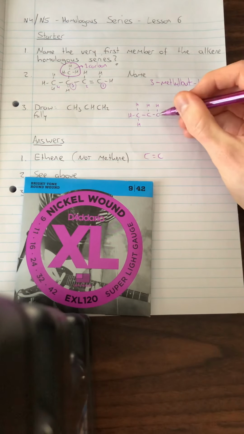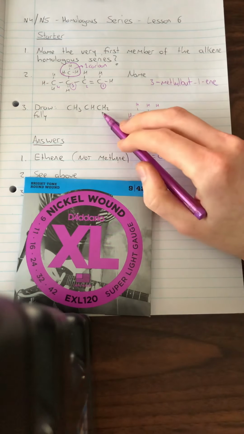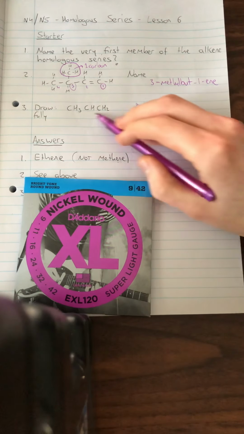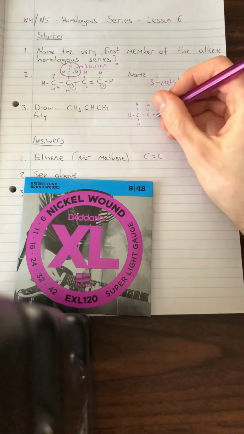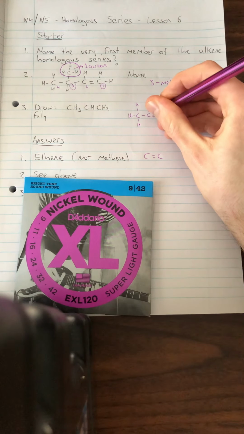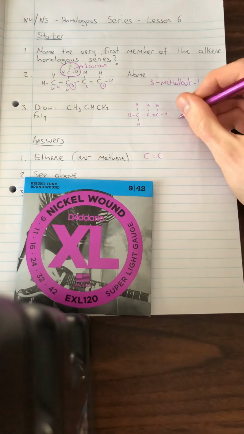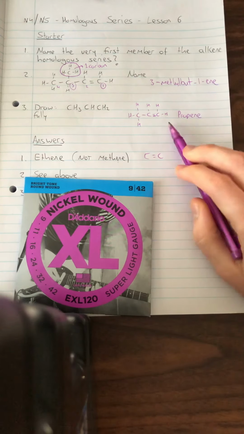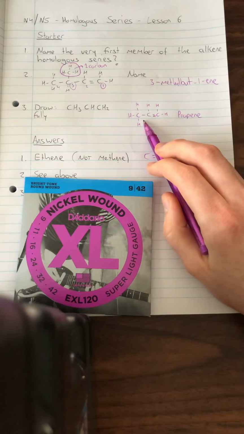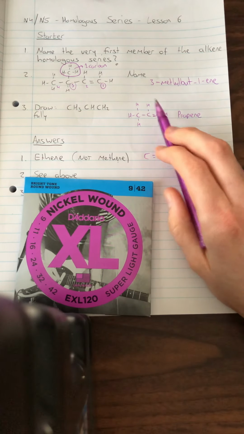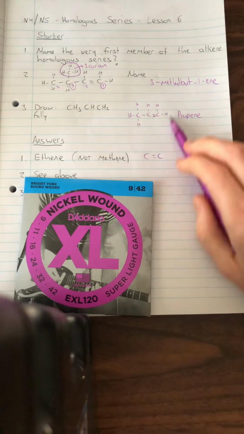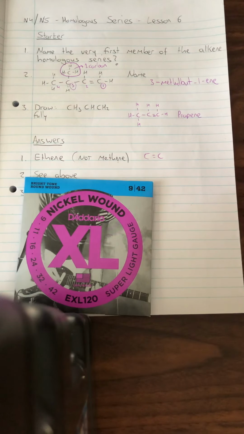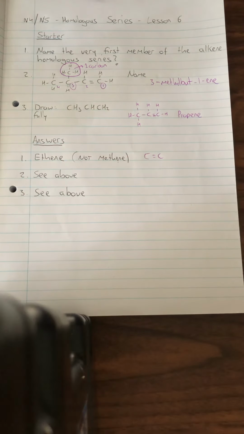This carbon's got 1, 2, 3. We can't add any more hydrogens, so what did we need to do? We need to add a carbon to carbon double bond. So here we've got propene. We don't call it prop-1-ene because it's the same molecule if we flipped it. So this is just propene. Really well done if you got that one. That's impressive.